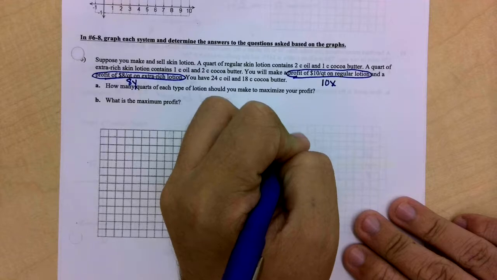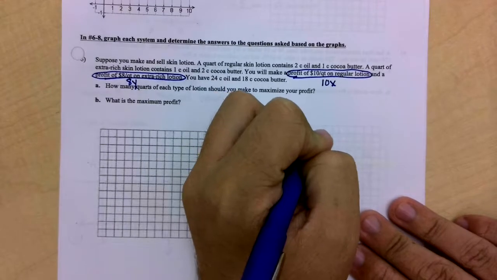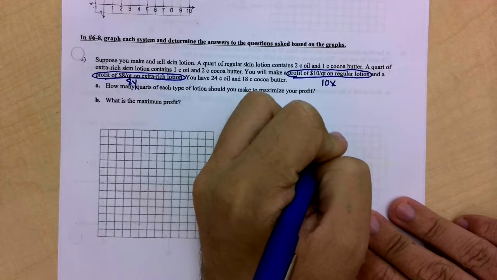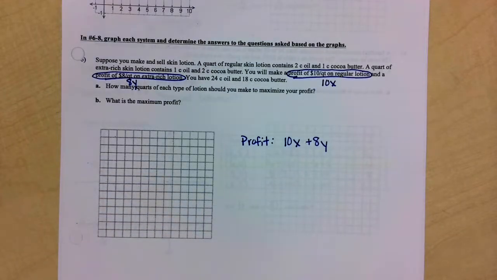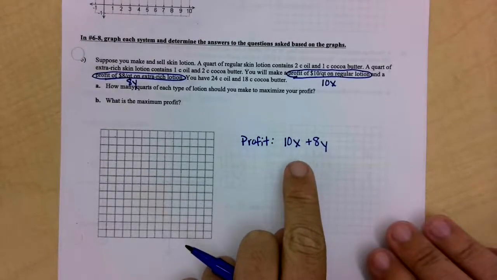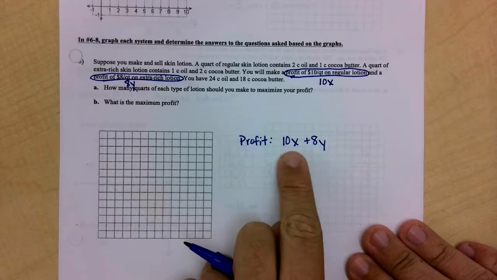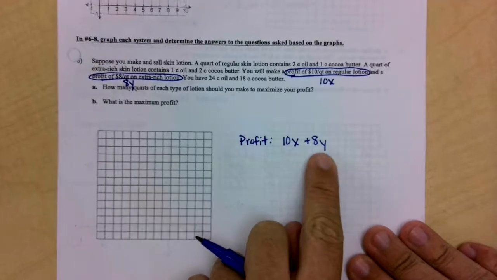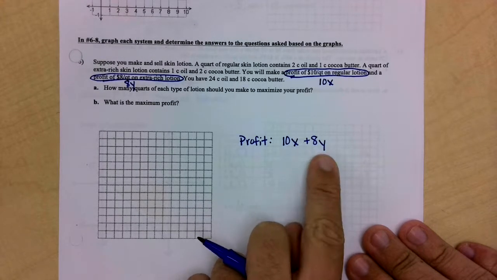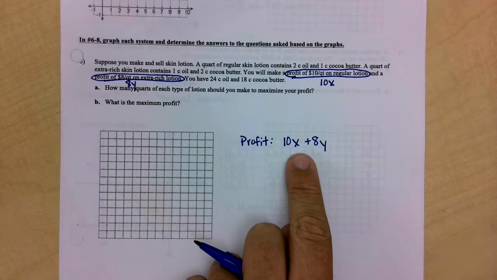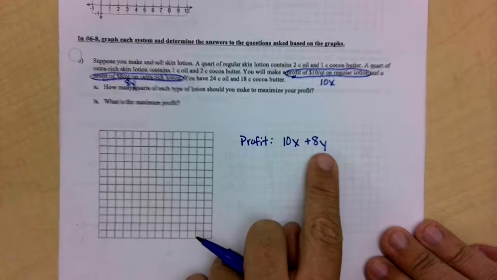So all the money I get from selling the regular lotion, plus all the money I get from my extra rich lotion, that becomes what my profit is going to be.